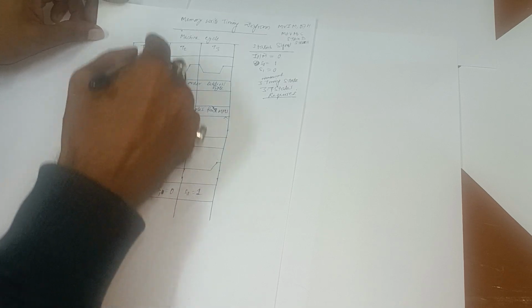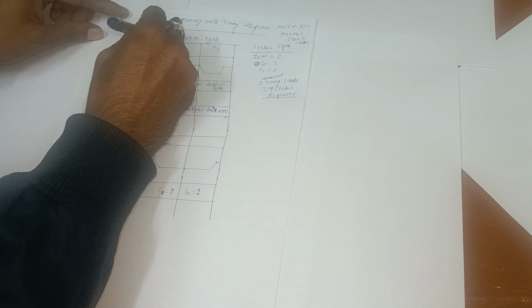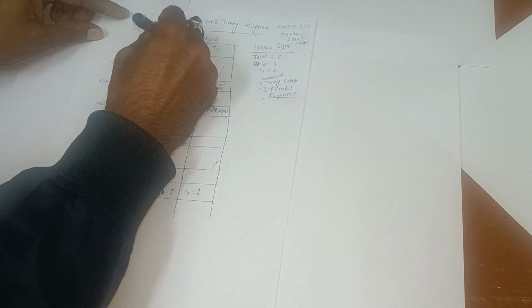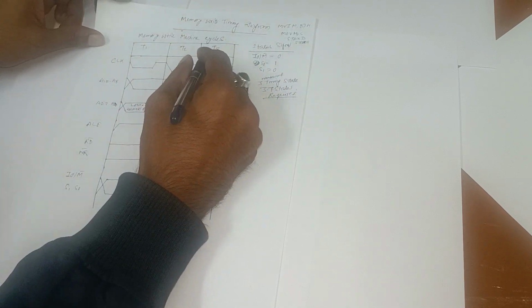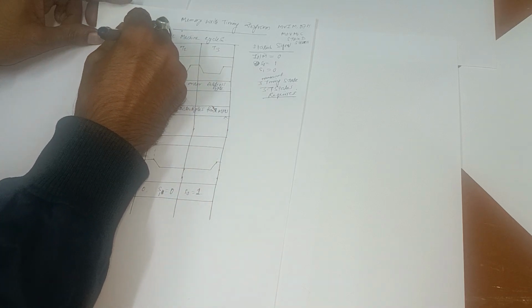These are the memory write machine cycles.